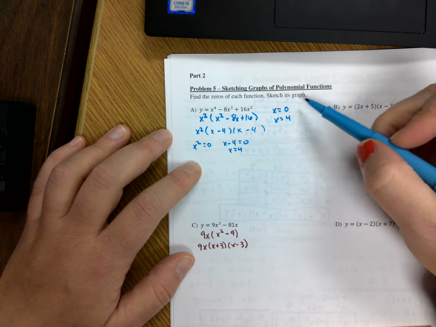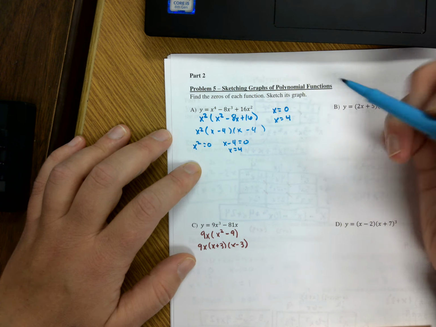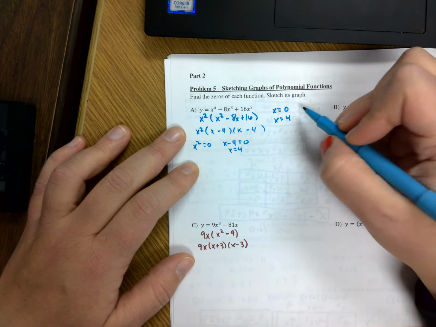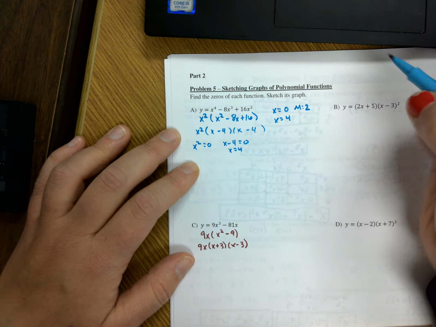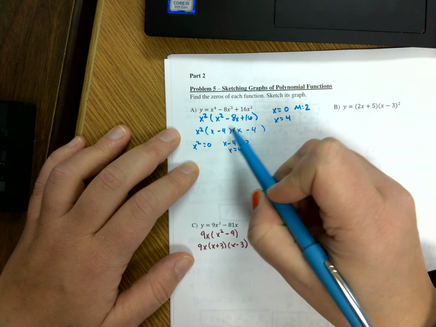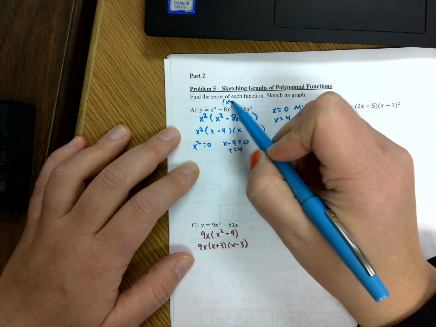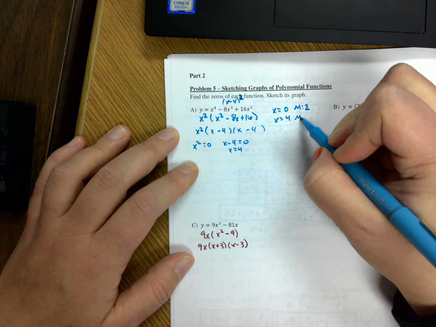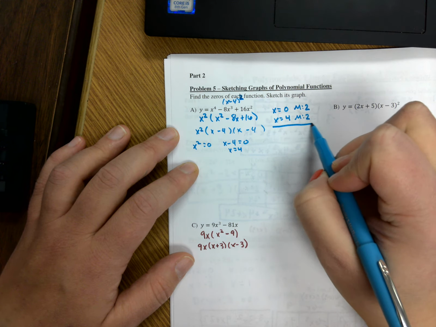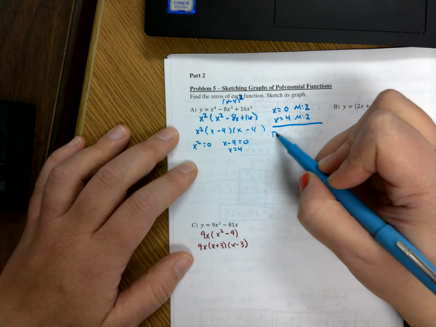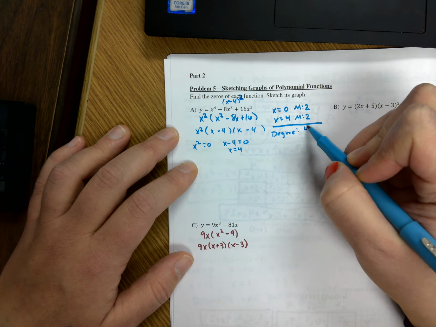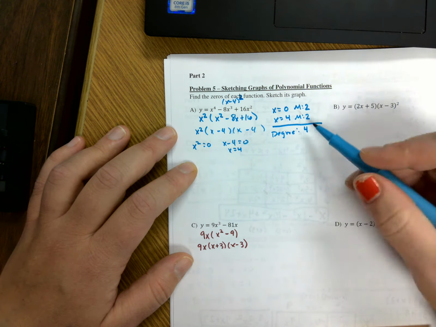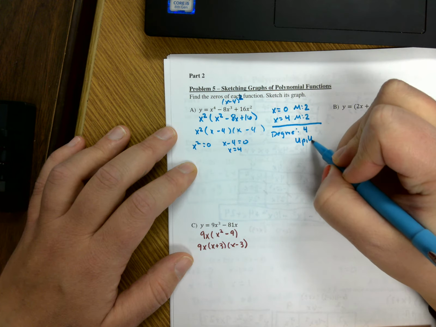Now, when I'm sketching this graph, I have to make sure to state the multiplicity. So this 2 here, because this 0 has 2 right here, that means this has a multiplicity of 2. When I look at x equals 4, there was 2 of them. I could have also written it like x minus 4 squared. That's a squared. This is the same thing, but that means that it has a multiplicity of 2. So now, a couple of things. I can add up my multiplicities and I get a degree of 4, okay? Degree of 4, there's no negative out in front. Degree of 4 means my end behavior is going to be up, up.